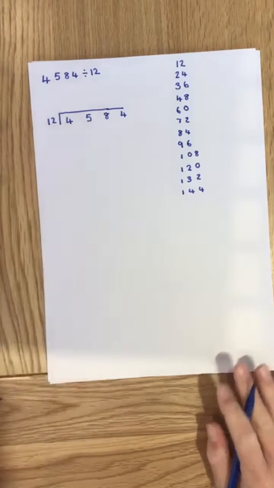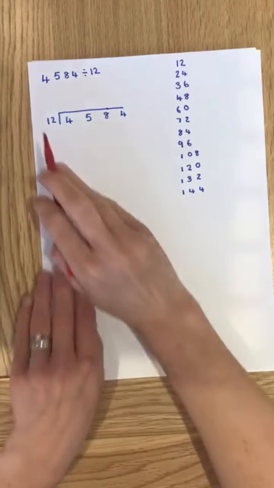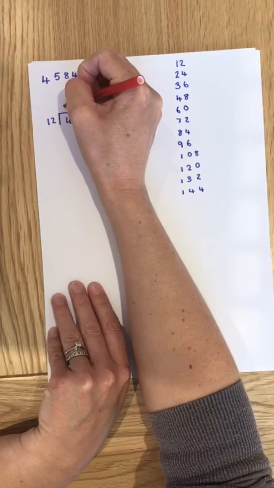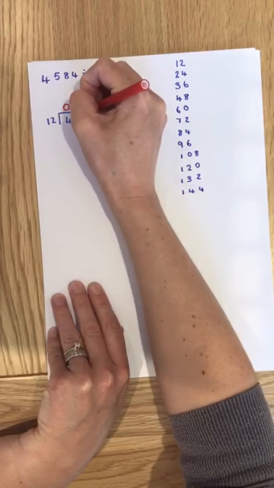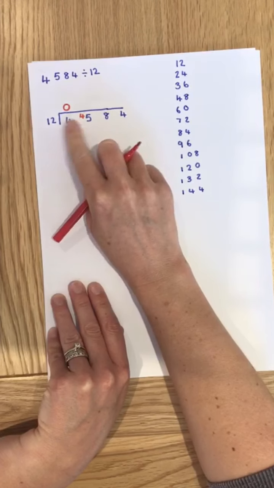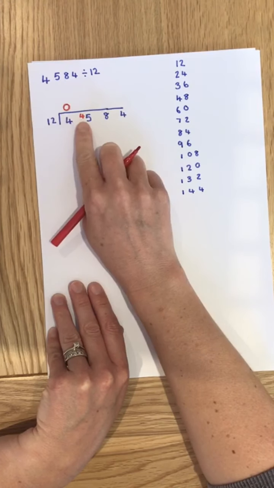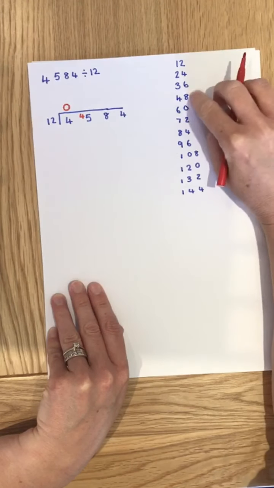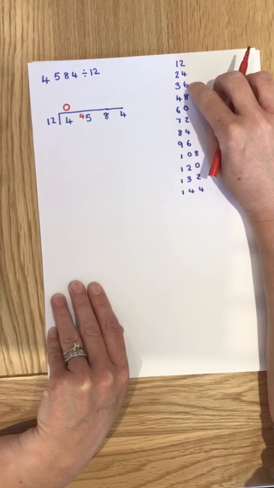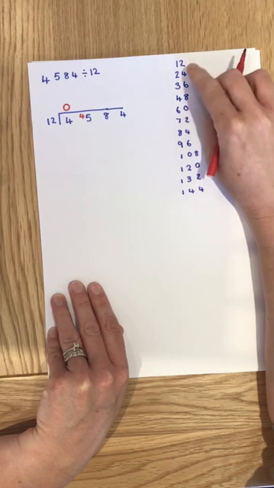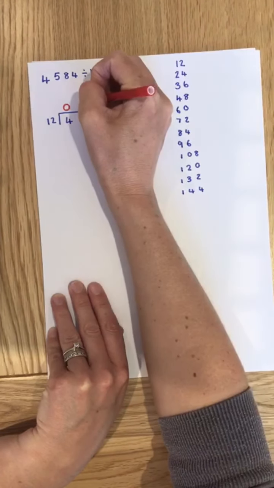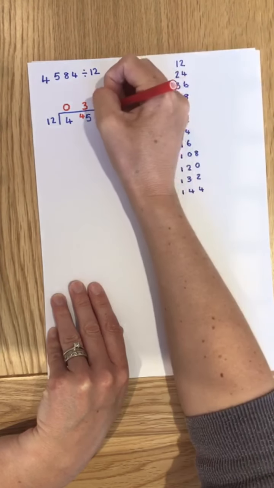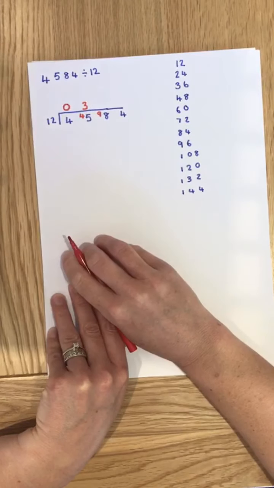So, same method for using 12s. Say, how many times does 12 go into 4? It doesn't, so I put my 0 on top and the 4 carries next to my 5. How many times does 12 go into 45? If I come down, it's going to be stopping at 36 because I can't go to the 48. 36 is 3 times 12. And then from 36 to make 45, I have 9 left over.